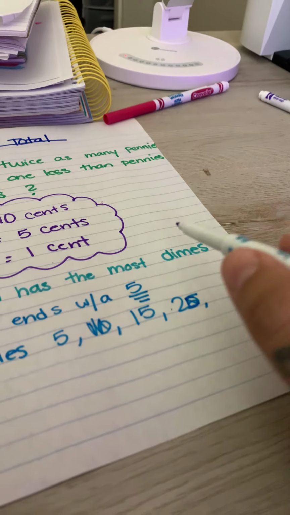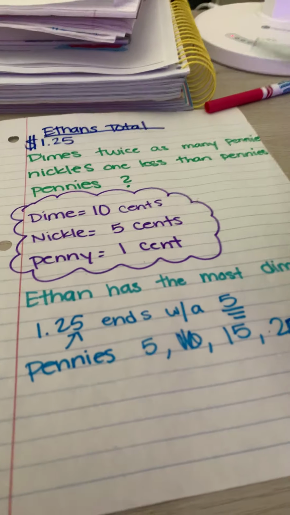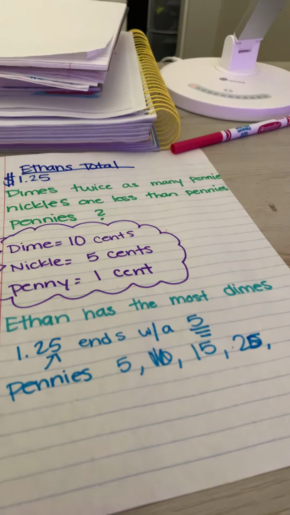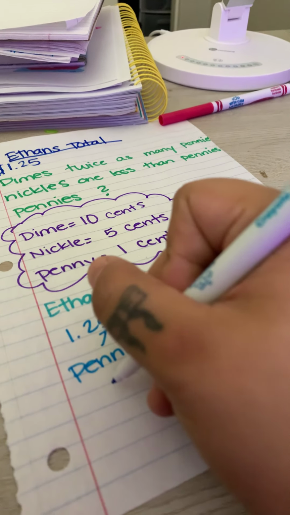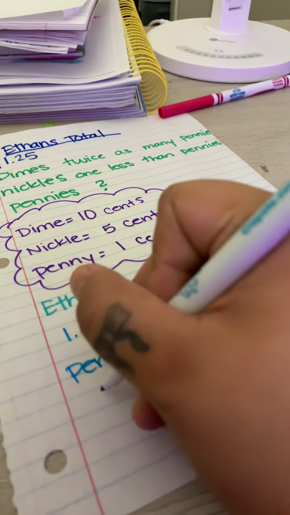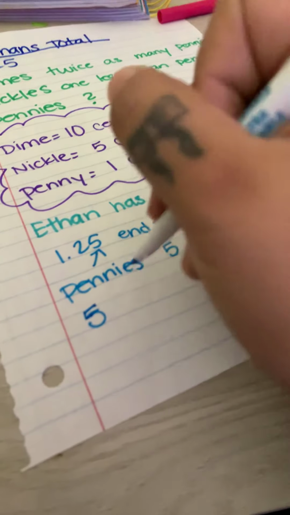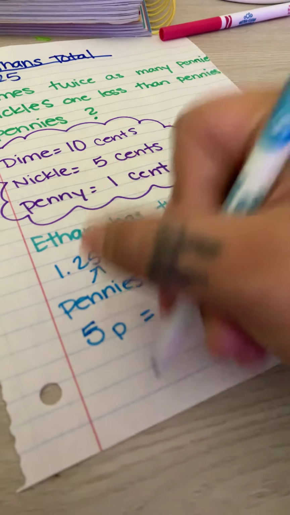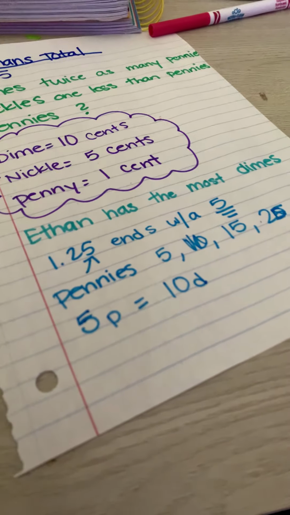So if I know I have the most dimes, and I have twice as many dimes as pennies, what I need to do is I need to look at this. So if I had 5 pennies and I had twice as many dimes, that means I would have 10 dimes.